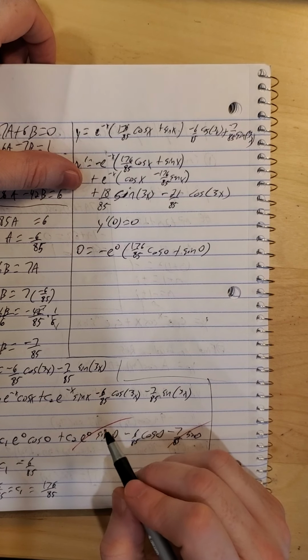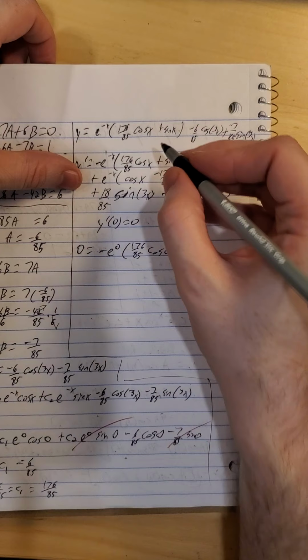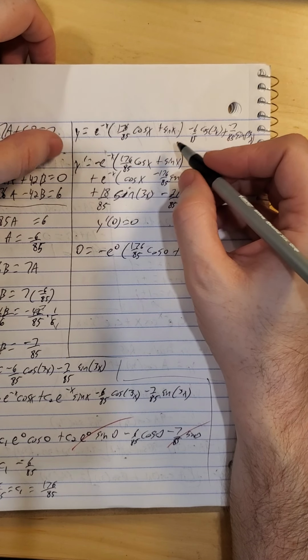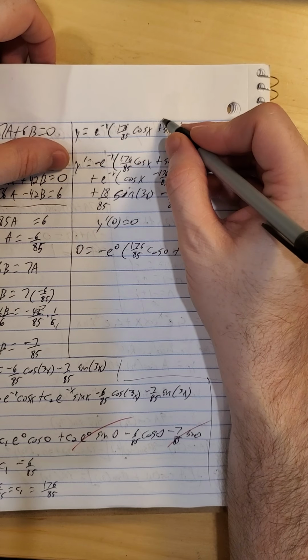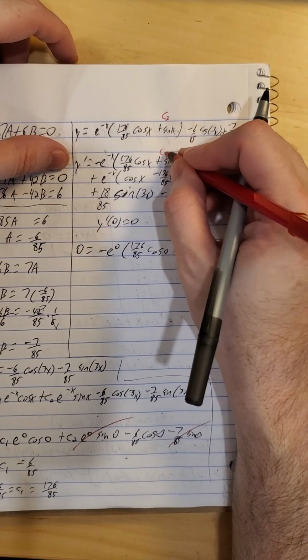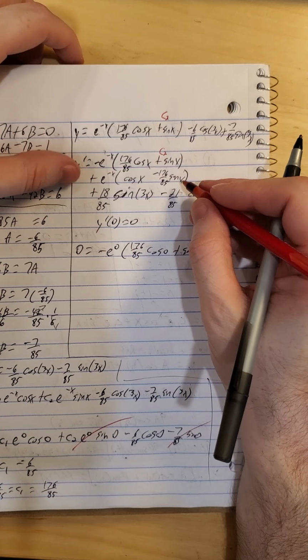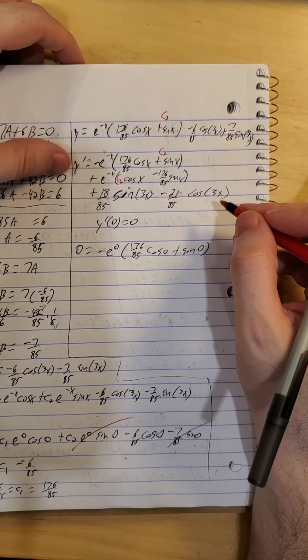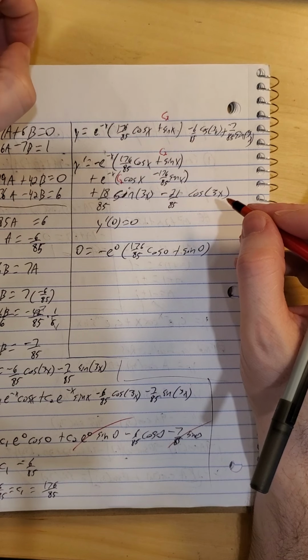In my C2. Doing all this work to find C2 and I didn't put my C2 in there. C sub 2, C sub 2.